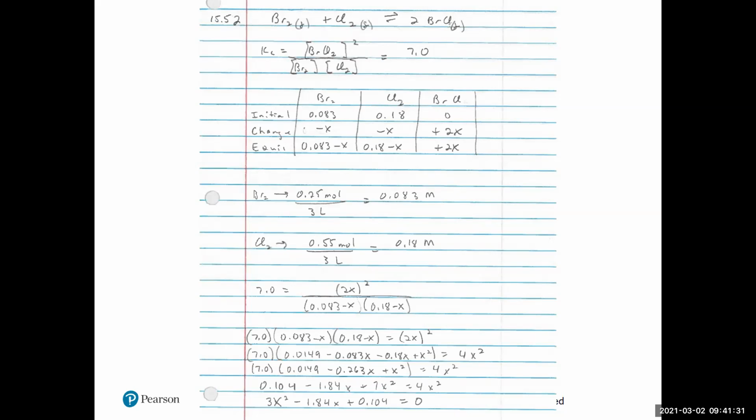Let me move this thing again here, hold on. So then the next thing I did was I did the math of multiplying (0.083 minus x) times (0.18 minus x). And I get all these terms, 0.0149 minus 0.083x.